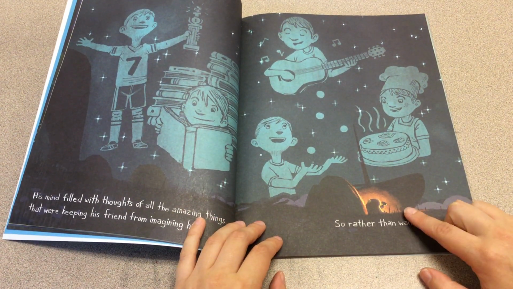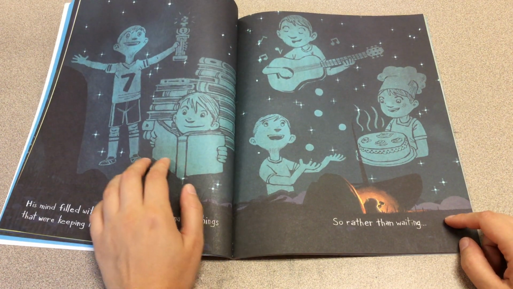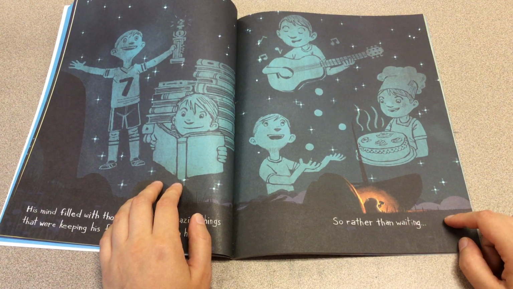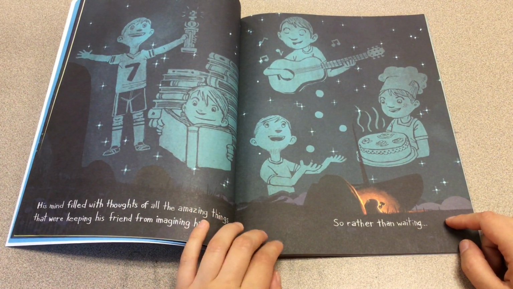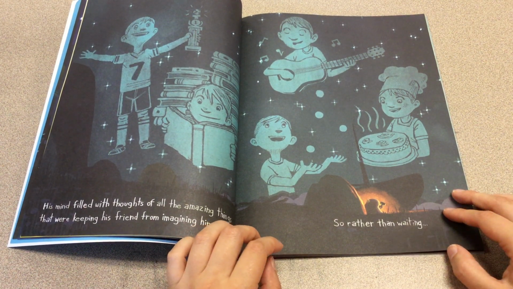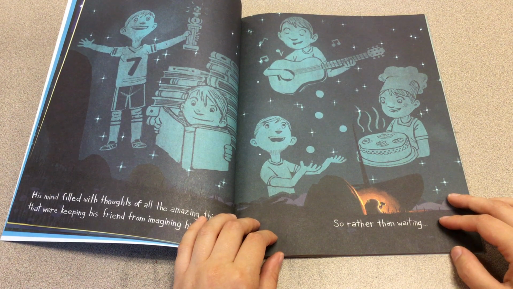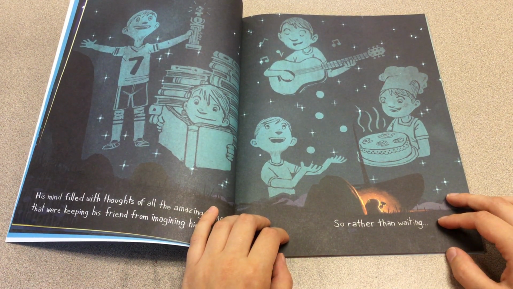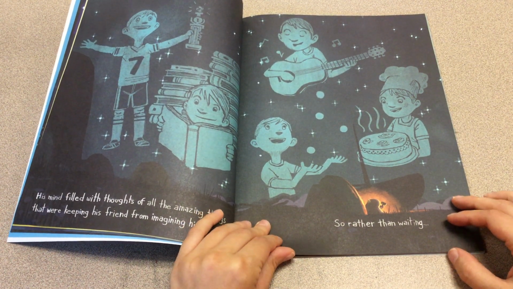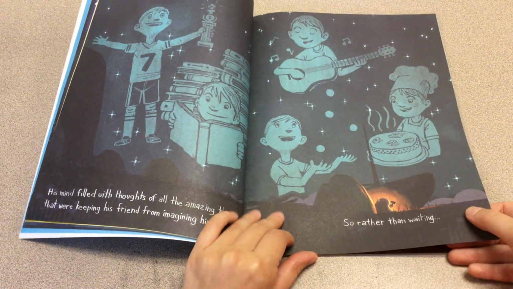Now Beekle's down here by a campfire, and in the sky, there's a picture of a kid with a trophy and some kids reading and a kid playing guitar, a kid juggling, somebody baking a cake, and it looks like maybe he's dreaming about these things or thinking about them or singing about them, or maybe he's looking for them in the stars. I don't know, but he looks like he's dreaming about kids having fun, right?